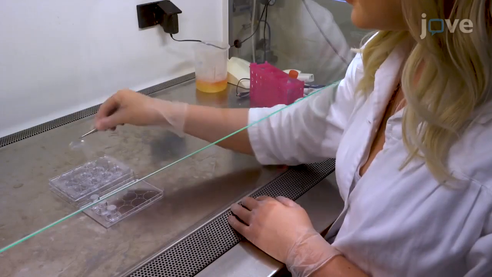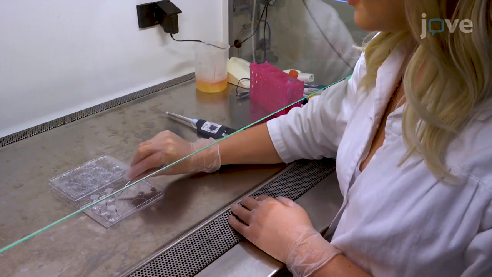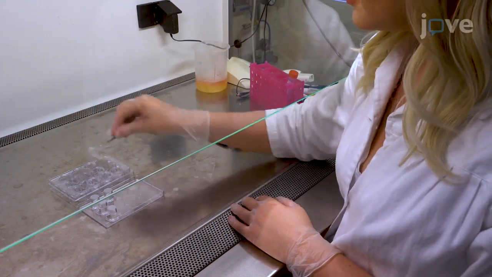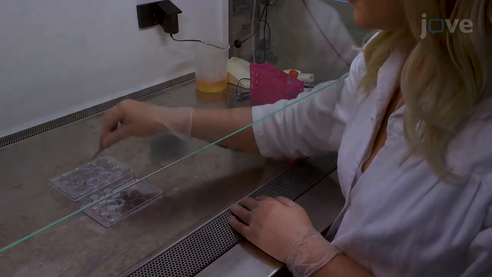For cell culture insert collagen coating, in a biosafety cabinet, use sterilized tweezers to invert the inserts onto the lid of the cell culture plate.